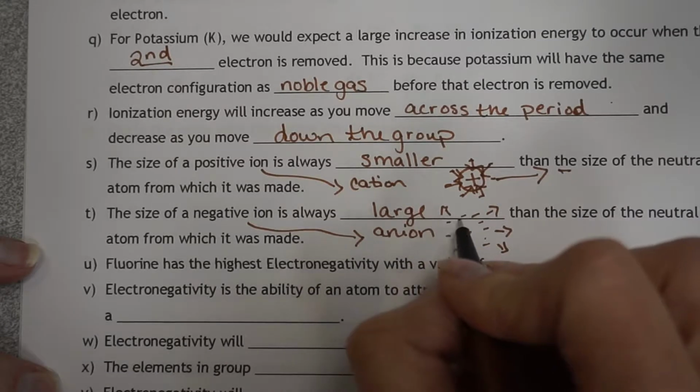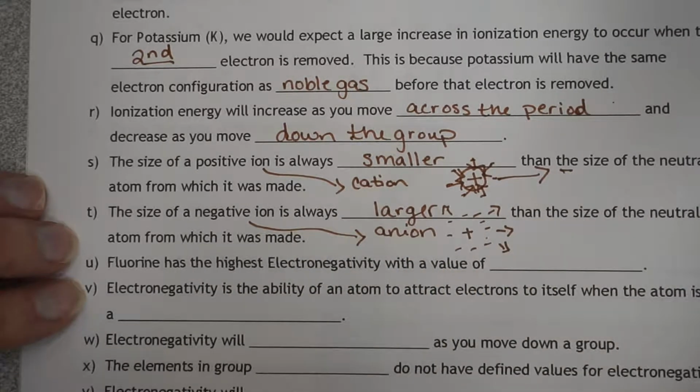Okay, I need to put that. What is that? That's, yeah, there we go.